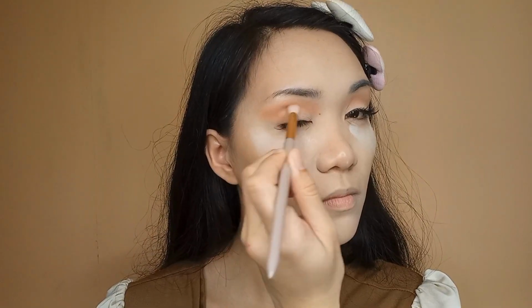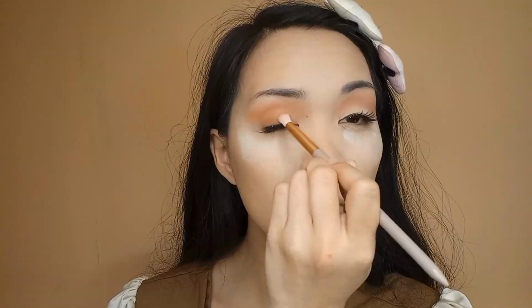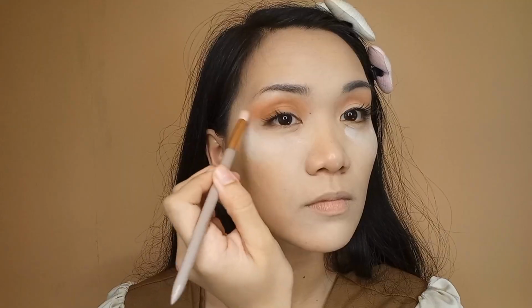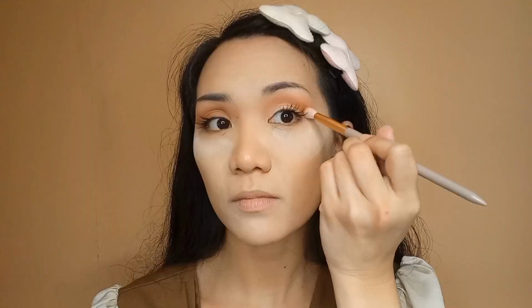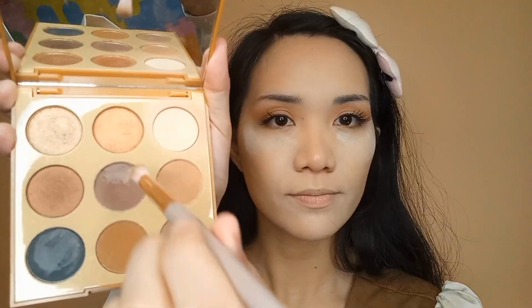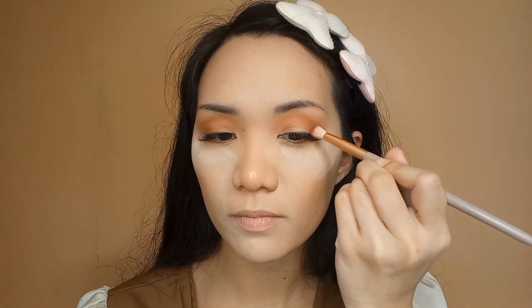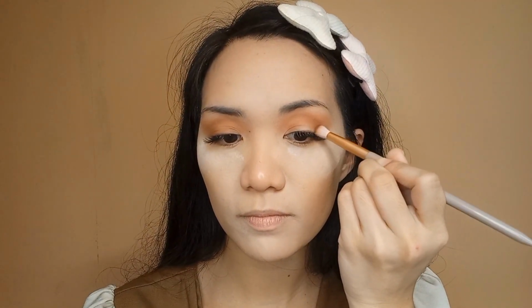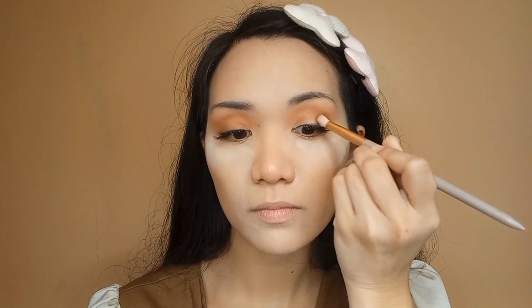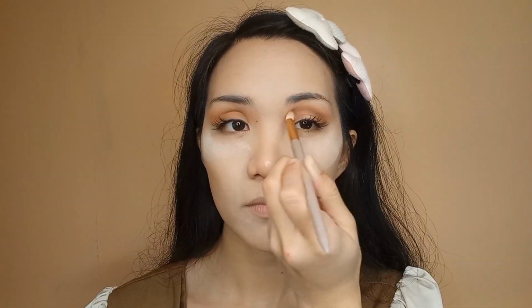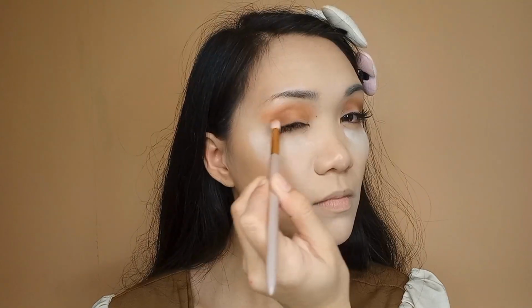Next, I'm using a coffee-colored, warm brown, and then I'm applying it at the outer V of my eyes and then the inner part of my lids, because what we're doing here is a halo effect. A halo effect is when the outer corner of your eyelids and the inner corner are darkened. So that's what I'm doing.